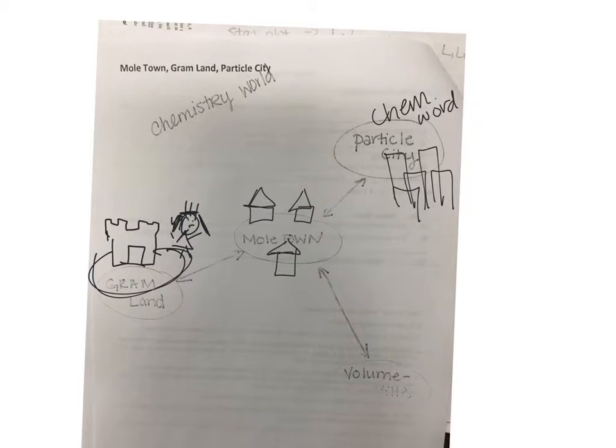So we have Grahamland. In Grahamland, what are we dealing with? What is this all about? Mass, right? So we're dealing with masses. And that makes sense.